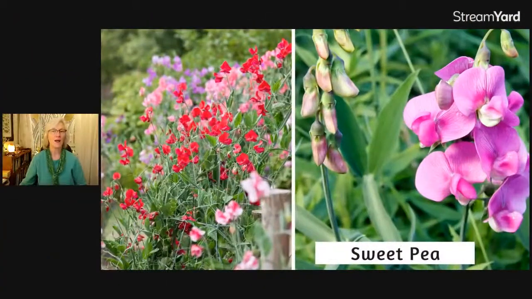Now, the garden pea does not have a flower essence, but let's see here. The beautiful sweet pea is often used to make a flower essence. And the sweet pea is Lathyrus odoratus, so it doesn't even have the same genus as the edible pea. It's a climbing perennial, and it is actually considered poisonous to eat.